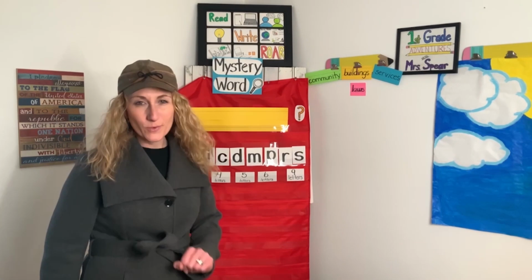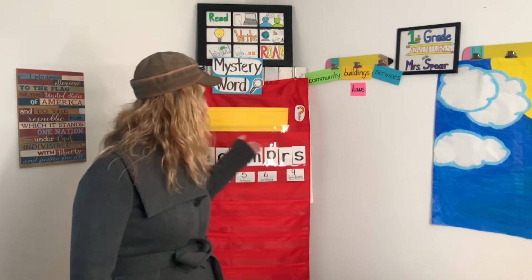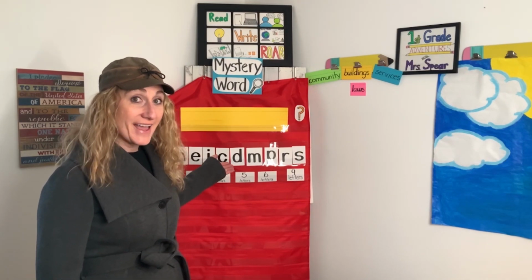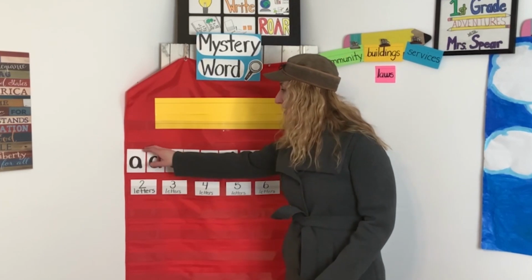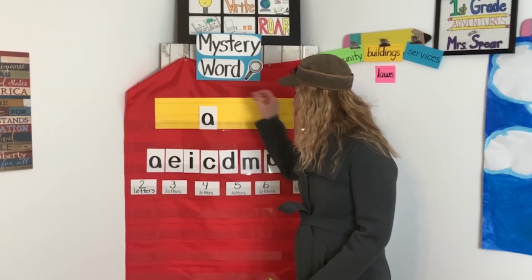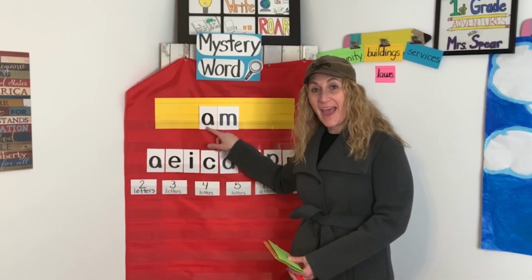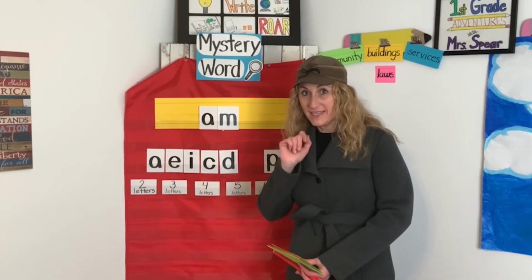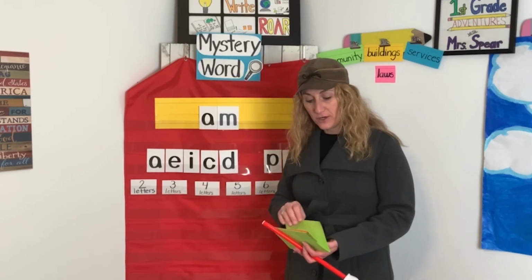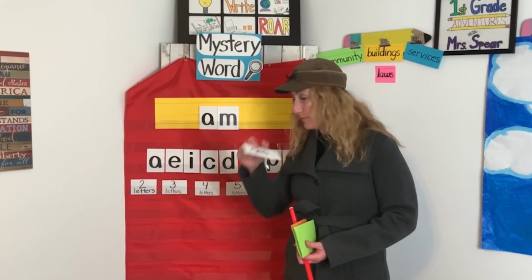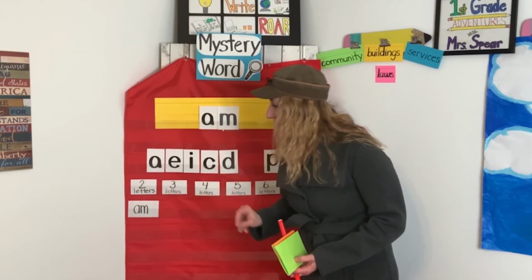The first word that we need to build is the word am. A, 2 sounds and there's 2 letters. Can you find the letters that you need to make the word am? I am a teacher. Am. That's right. We need a letter A and a letter M. A-M spells am. Write that down on your page, right under 2-letter words. And I'm going to put up my word am here as well.